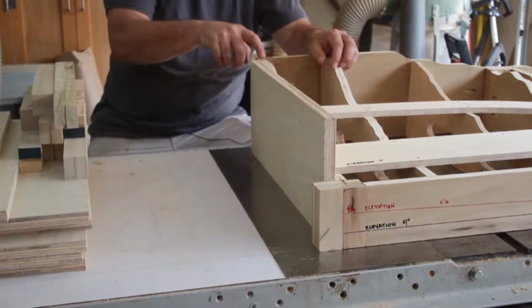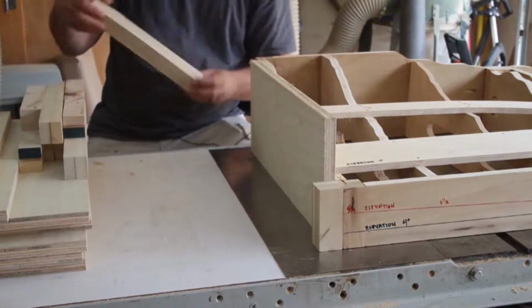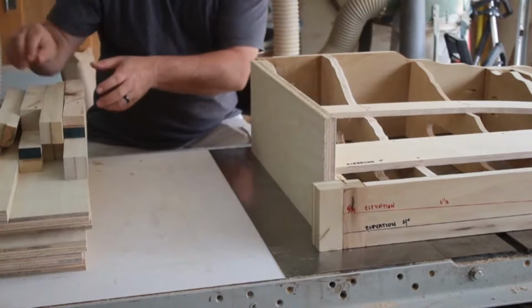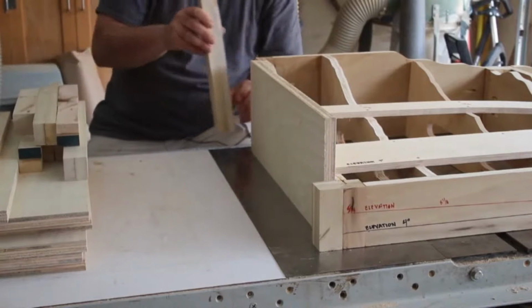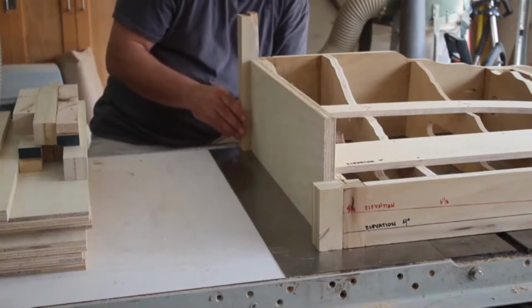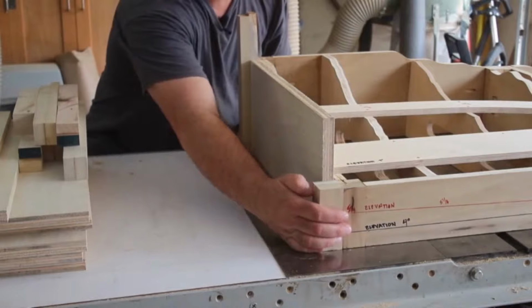The next thing we need to do is make a block on this side. So we'll find one that is relatively the same height. This one's got a little chip on the end, so we'll just reference that. So now, with that in place, I've got my piece where it needs to be.